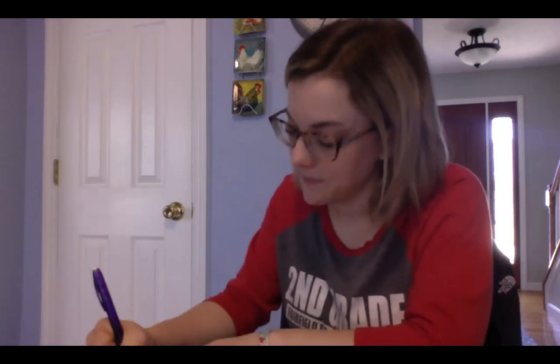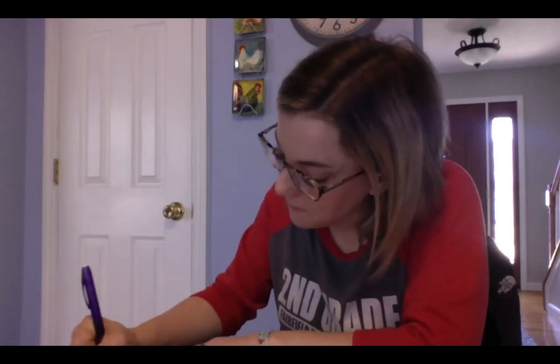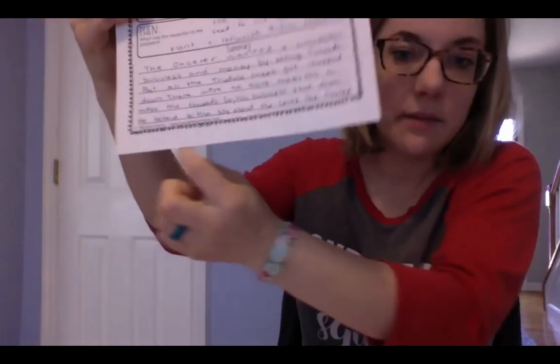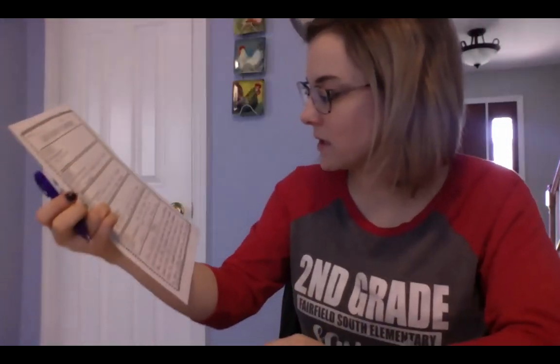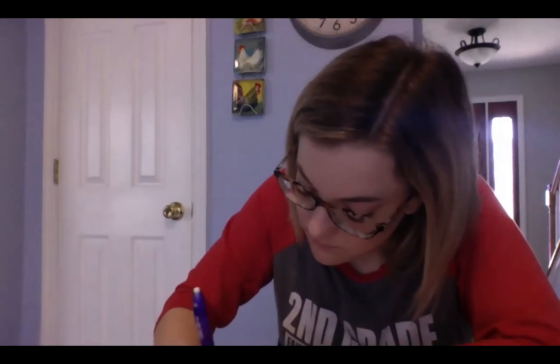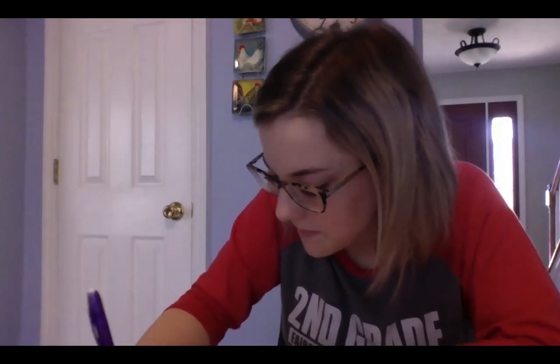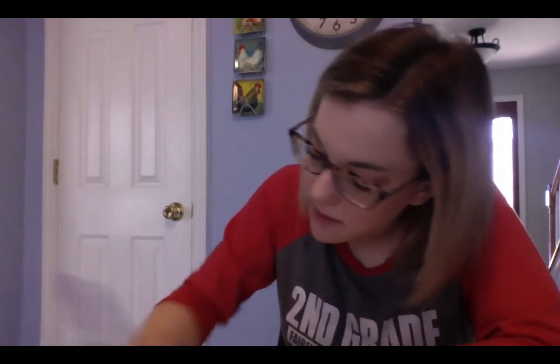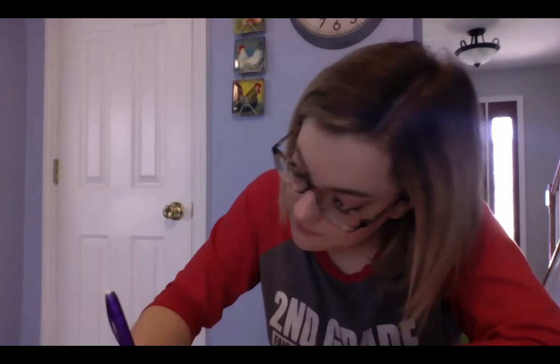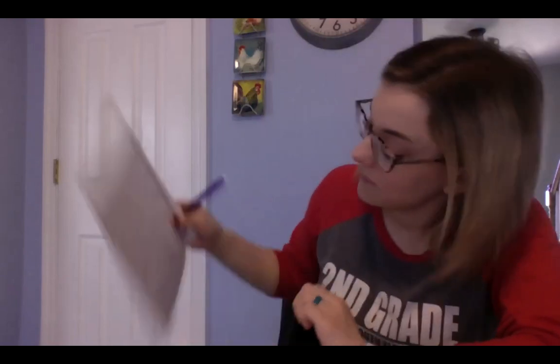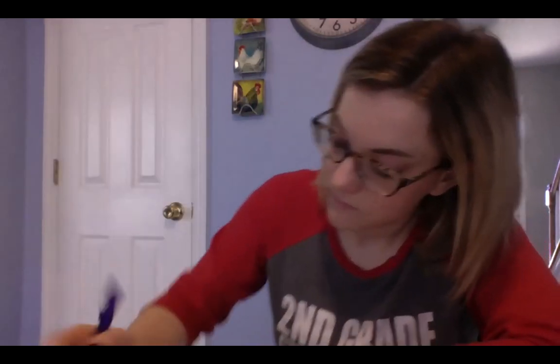What did the Onceler realize? The Onceler, and check it out, I ran out of space. What does that mean? I can either move down to the bottom or I can turn to the back and finish what I'm writing. The Onceler gave the last truffle seed to the boy, so that the trees could grow again. Okay.